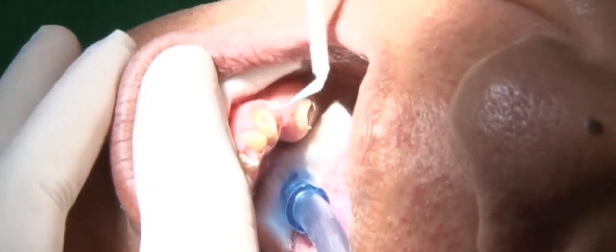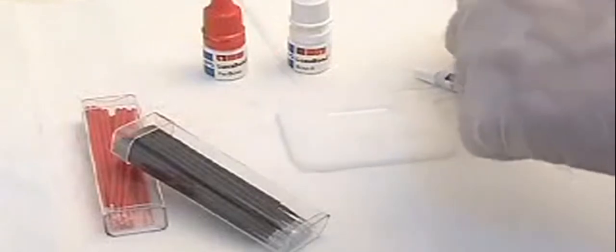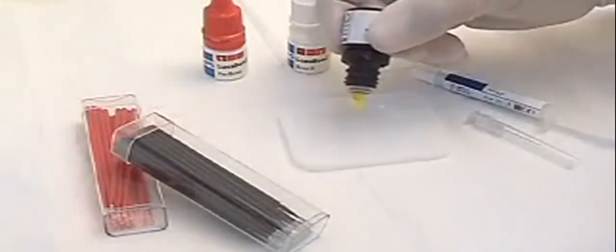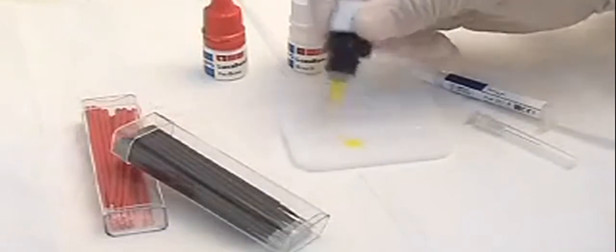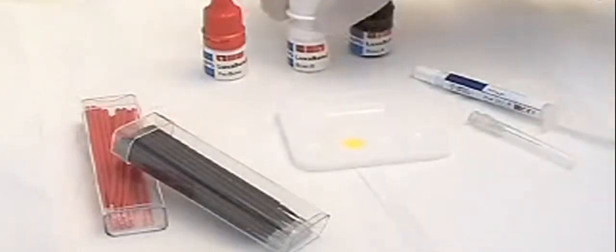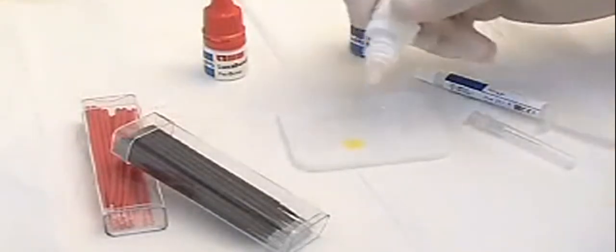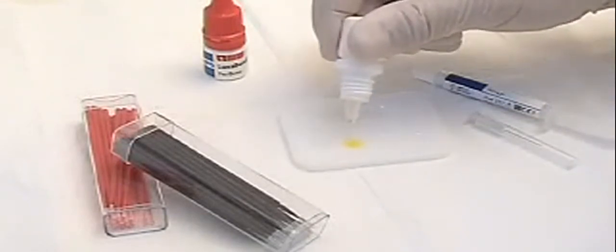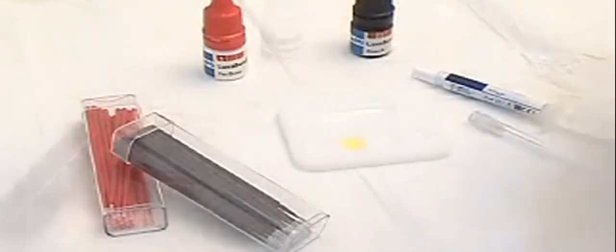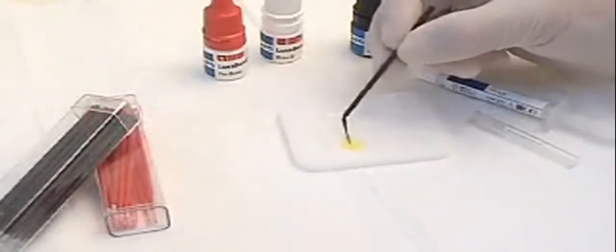One can use a thin applicator tip followed by a thin brush to ensure that the bond is applied meticulously in the post space. Now, mix 1 or 2 drops of bond A and bond B in 1:1 ratio for 5 seconds.